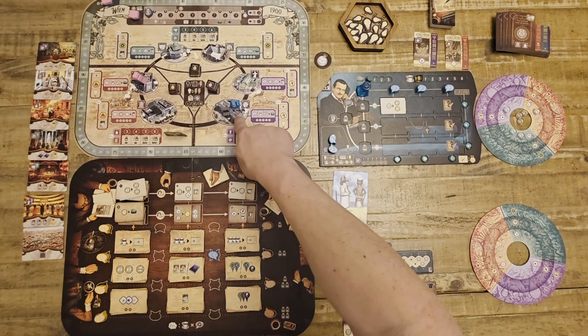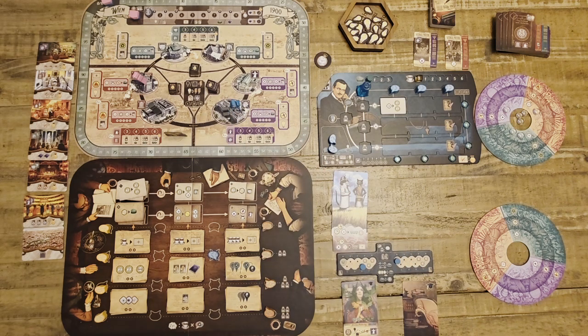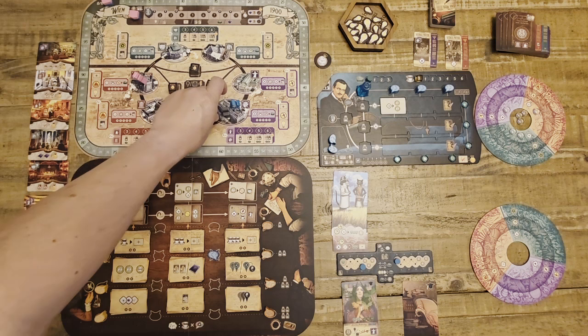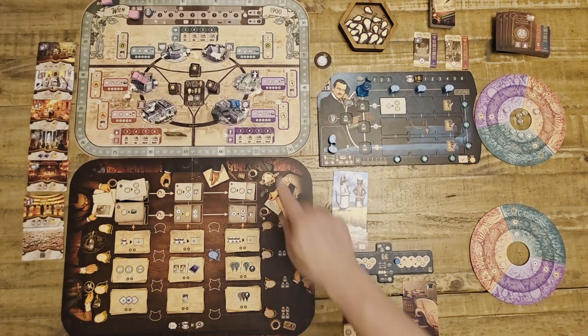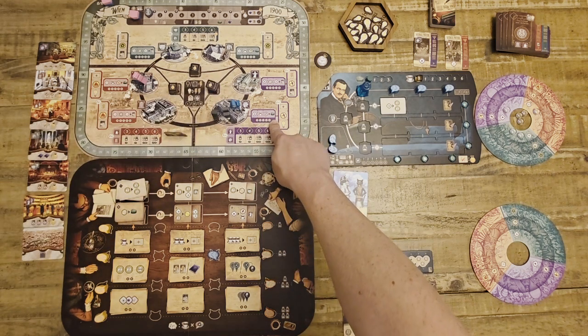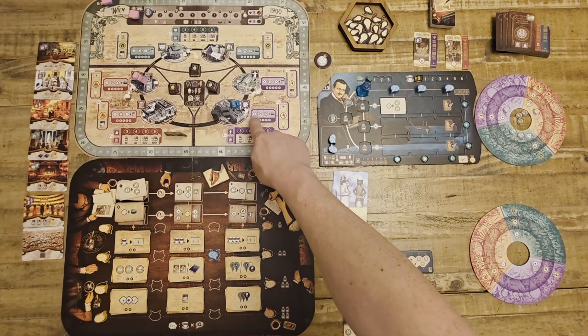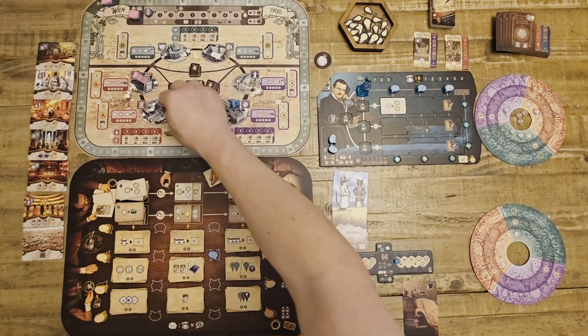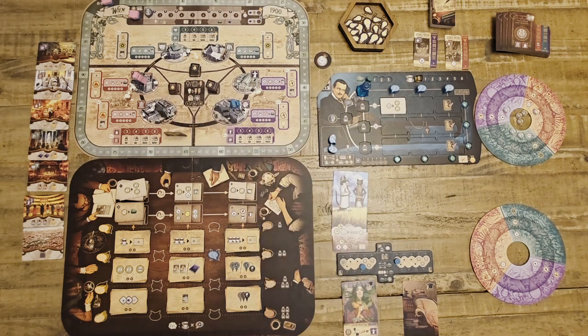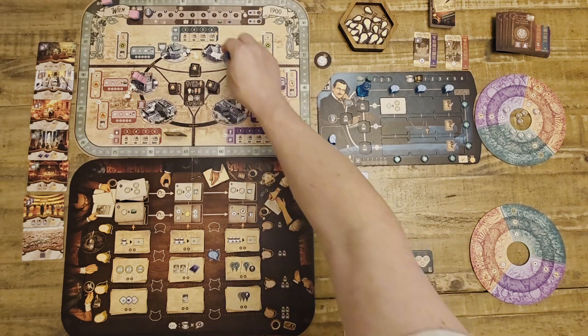Or you can count how many people are in that spot. So let's pretend the journalist was there. I would say, oh, there's 3 people in that spot. I can take 3 of these actions. And you can take 3 different actions. You could take one of them 3 times, whatever it may be, whatever combination, you can do those. So that's the main part of moving your character around the board.